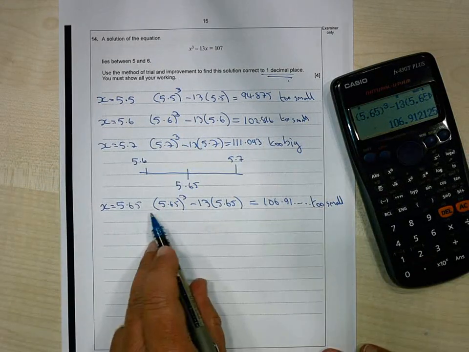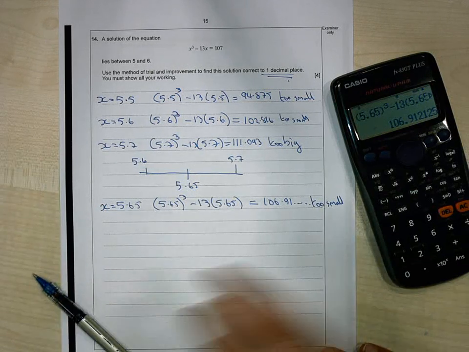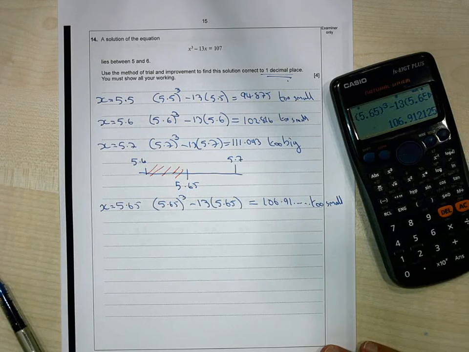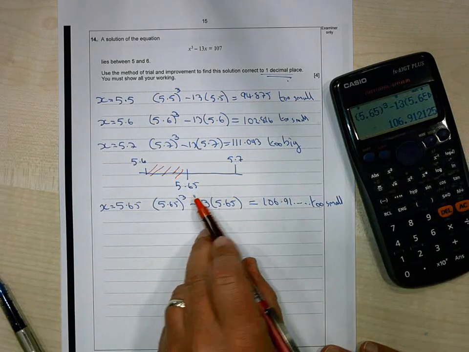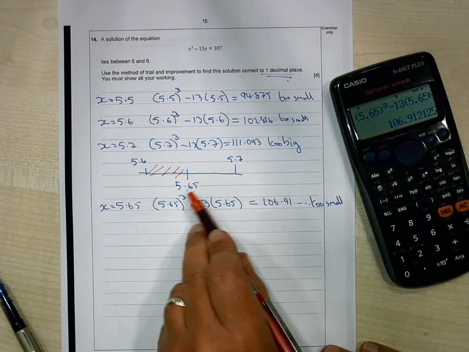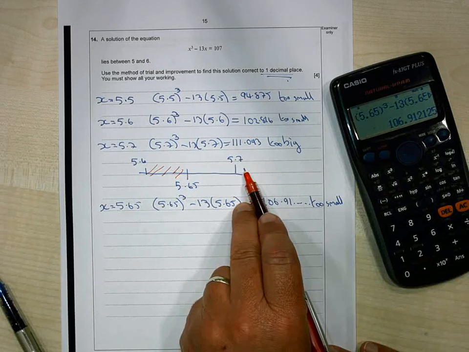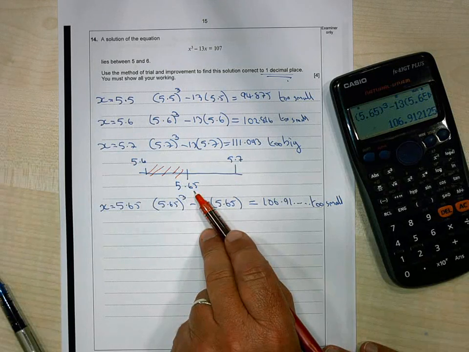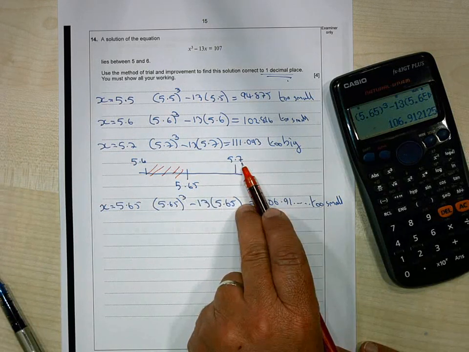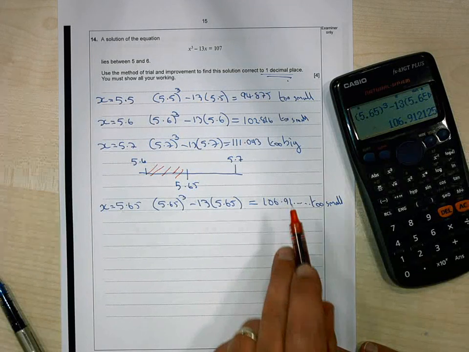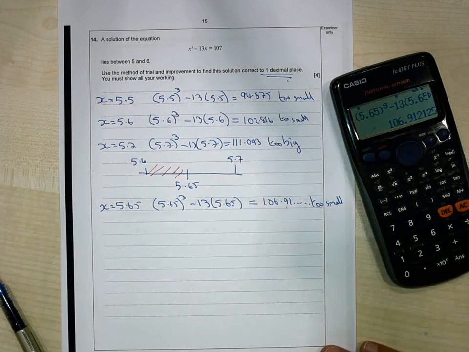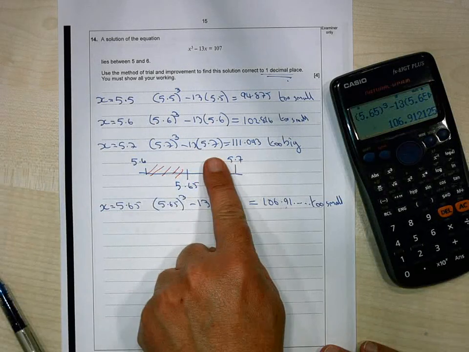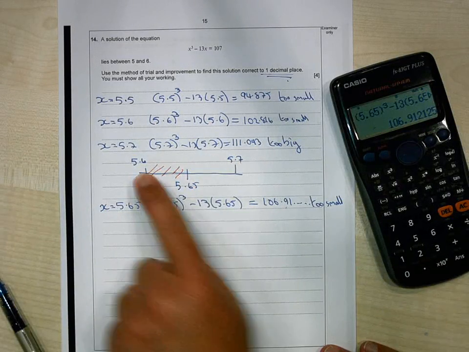Now if 5.65 is too small, that means all of this is too small, which means my answer is somewhere between 5.65 and 5.7. And any number between there and there, when you round it to 1 decimal place, is going to round to 5.7. So because that's too small, 5.7 is my answer. If that had been too big, it would have knocked all this out, and that one would have been my answer.